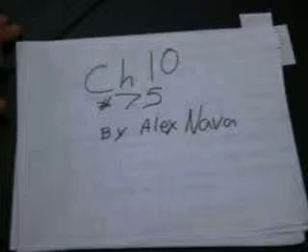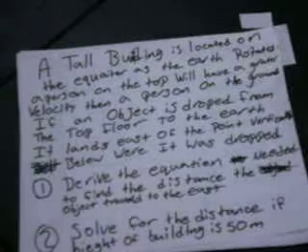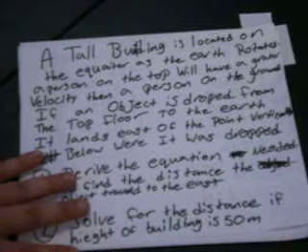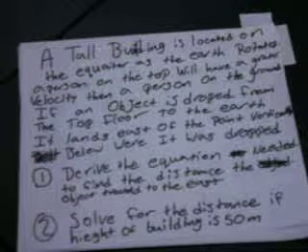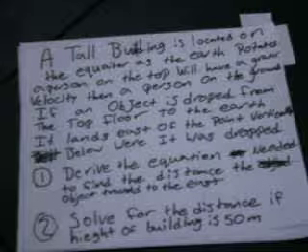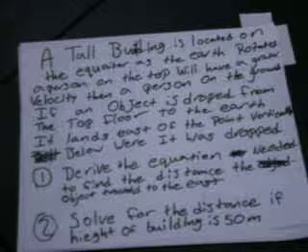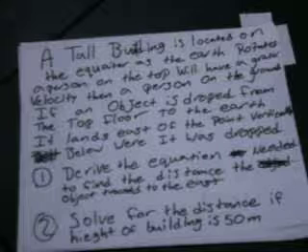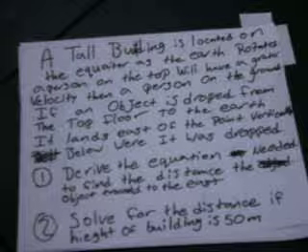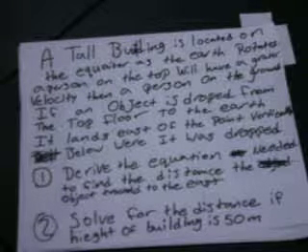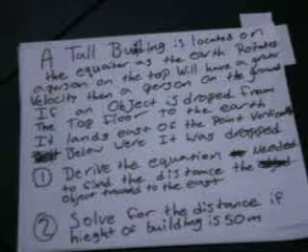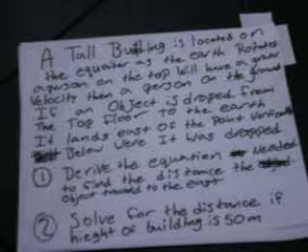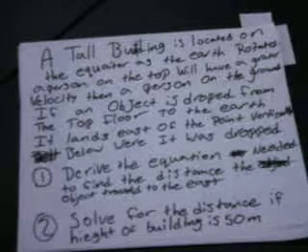This is chapter 10, number 75. The question goes: a building is located on the equator of the Earth. It rotates. A person on the top will have a greater tangential velocity than a person on the ground. If an object is dropped from the top floor to the Earth, it lands east of the point vertically below where it was dropped.